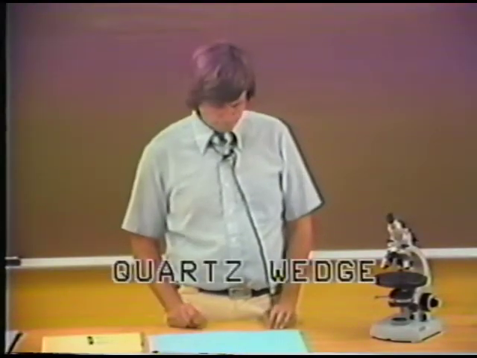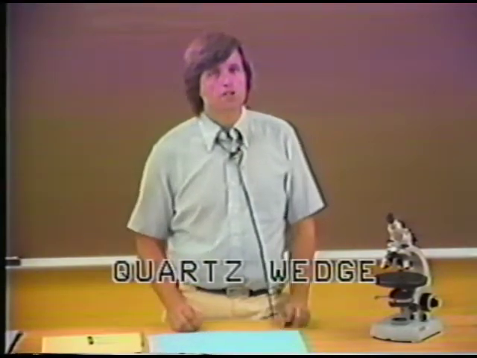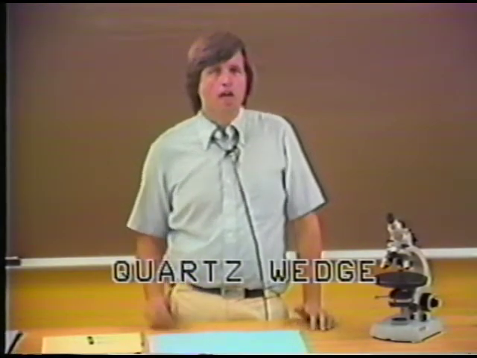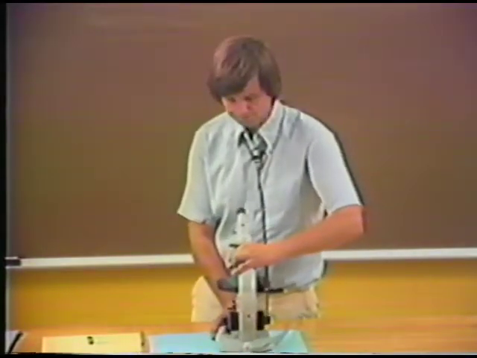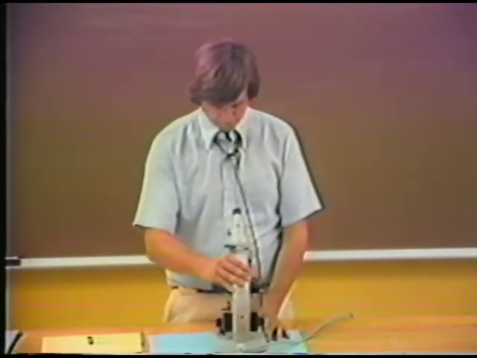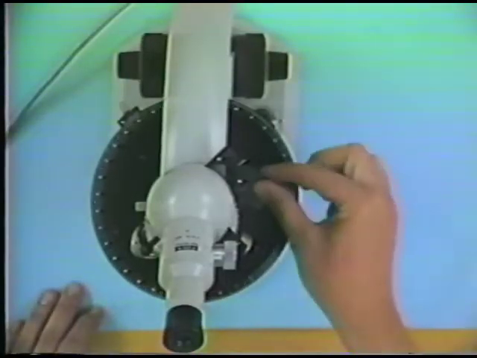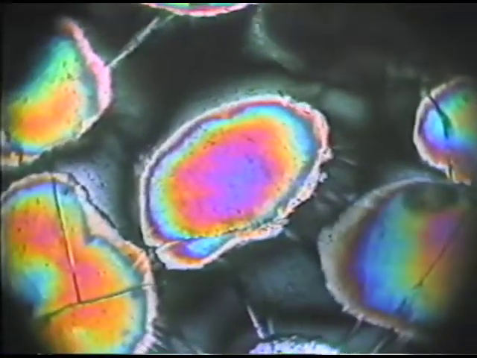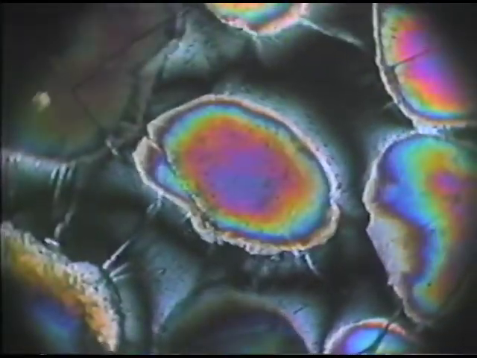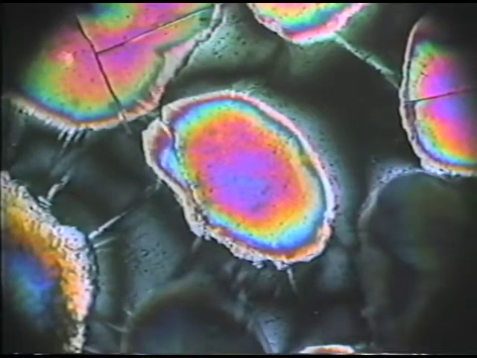Now, I want to demonstrate the use of the quartz wedge, and the kind of material which the quartz wedge is best used on is the mineral mounts which do not have a constant thickness, in which the interference color actually changes throughout the mounts. And so I'm going to show you a mount of some sand grains. The sand grains are mounted on the thin section in such a way that the grains themselves are actually thinner on the edge of the grain than they are in the center of the grain. And I can demonstrate this.